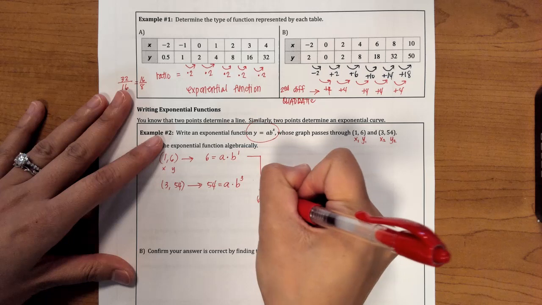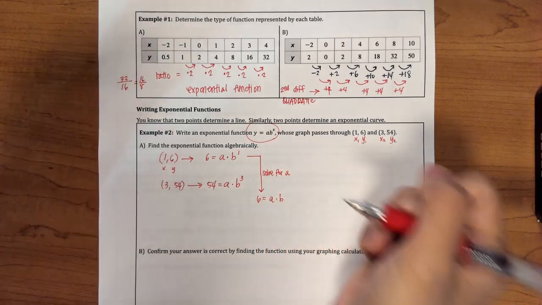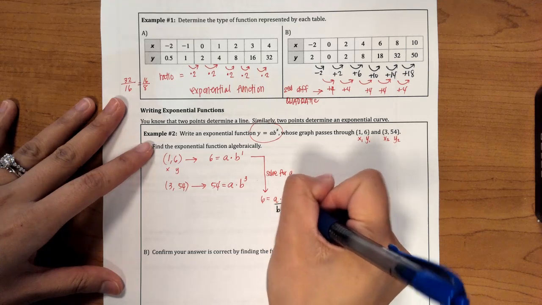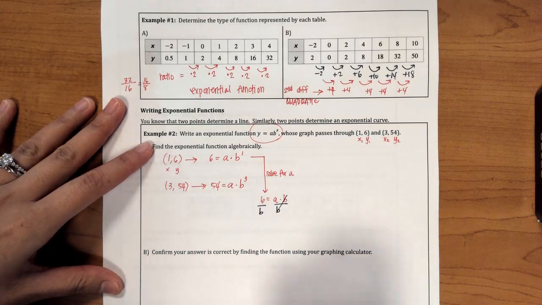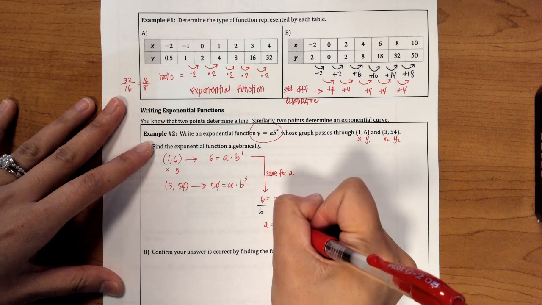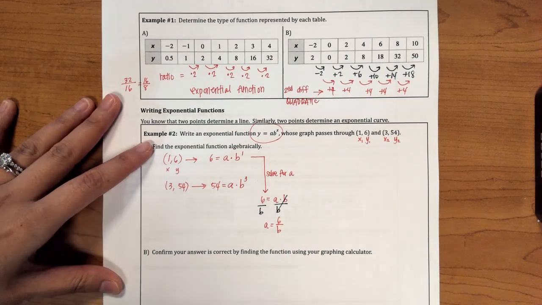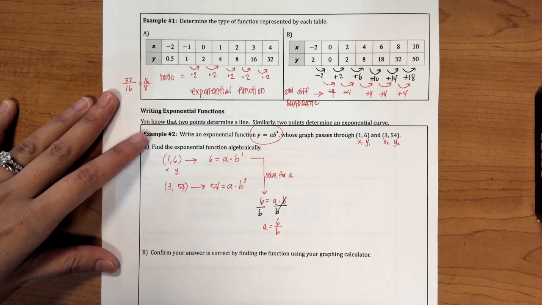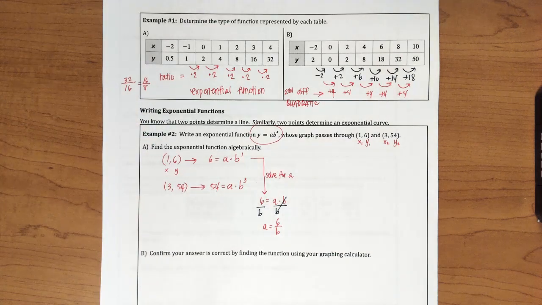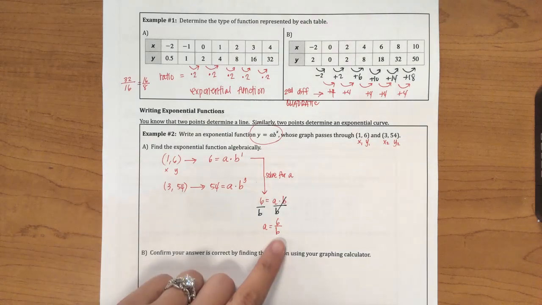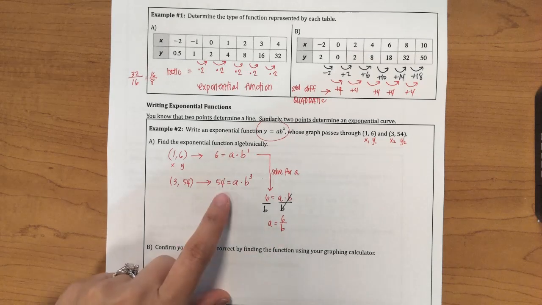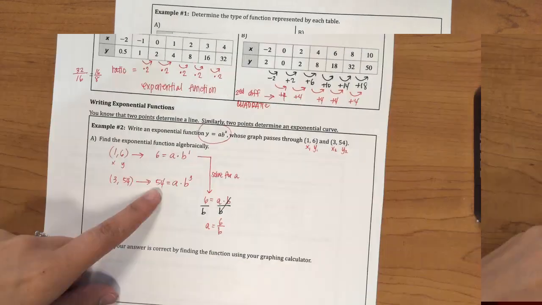So that means 6 equals a times b, and I can divide by b on both sides, and I get a equals 6 over b. At this point we have a in terms of b, but we don't know what b is, so we're going to plug this into our second equation.